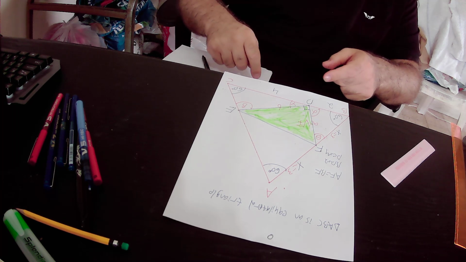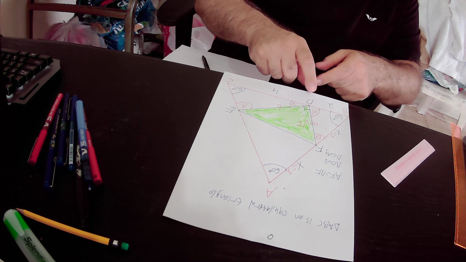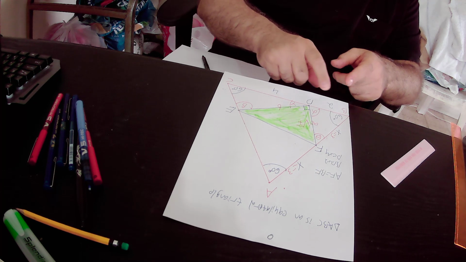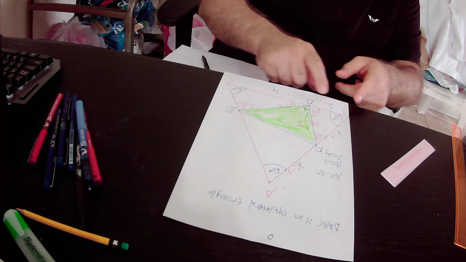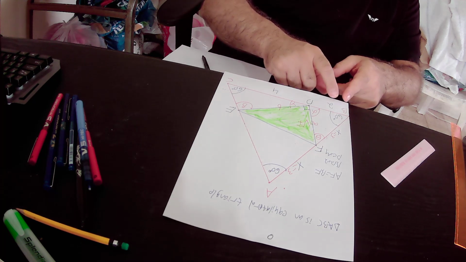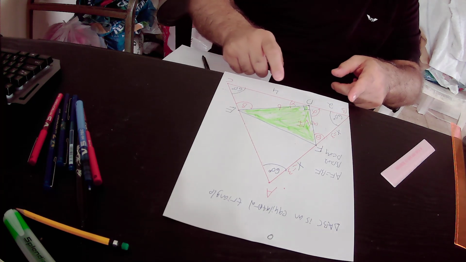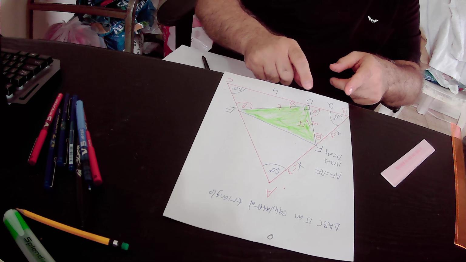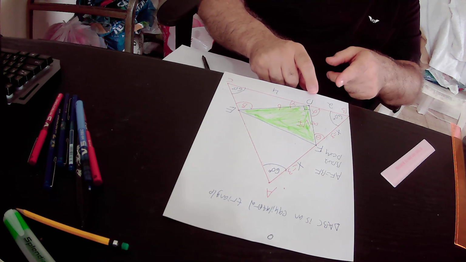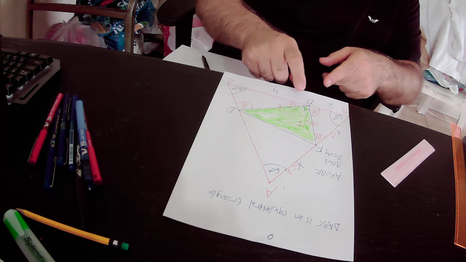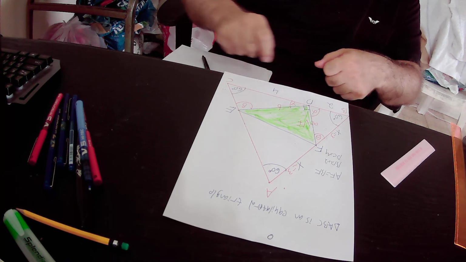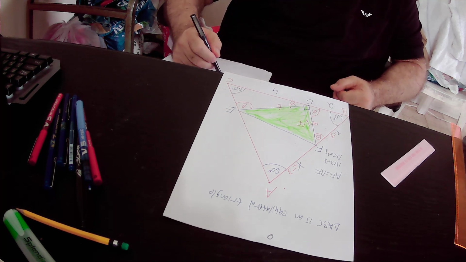That is to say, at point D, the sum of the angles on the upper side of the straight line BC equals 180 degrees, or alpha plus 90 degrees plus gamma equals 180 degrees.